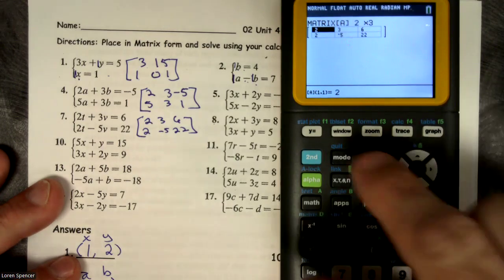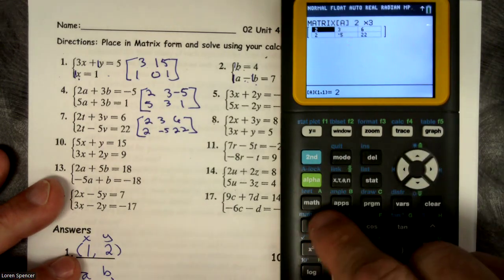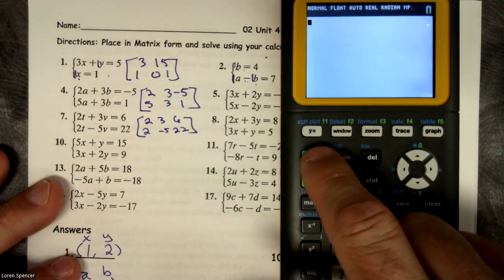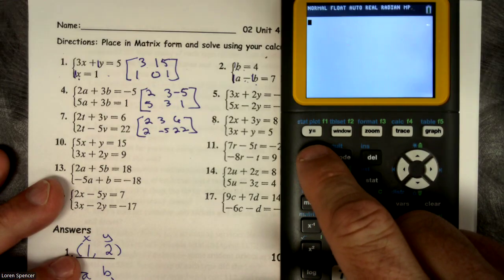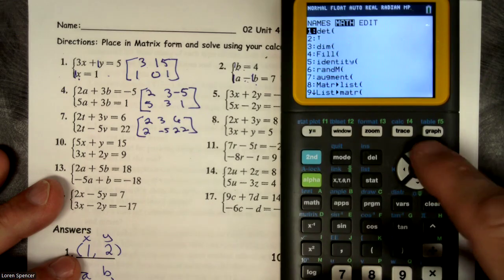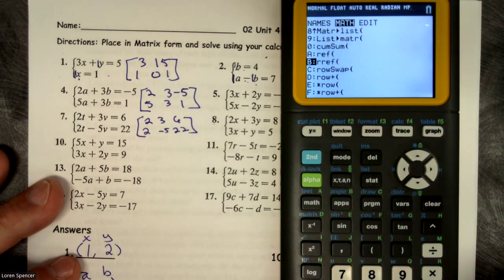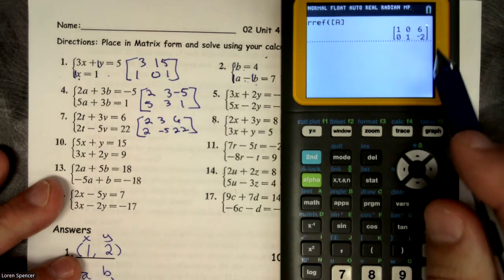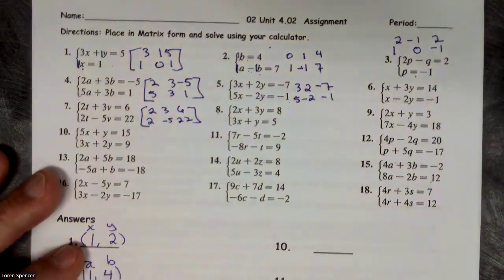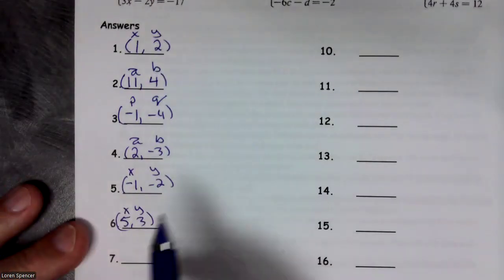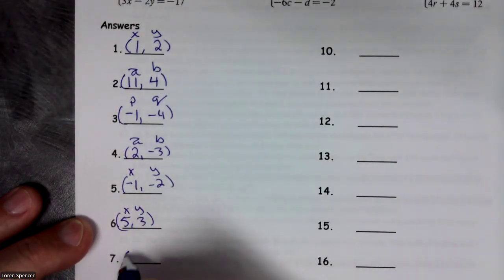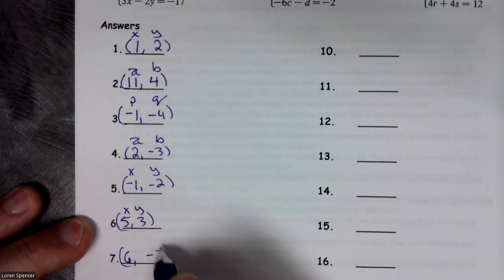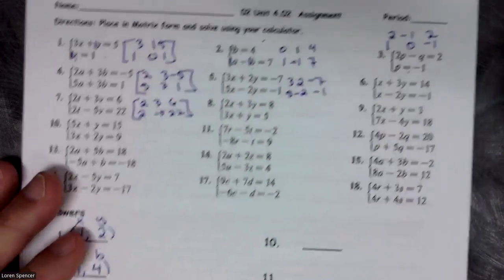Once we have it, we press blue mode. Then we're going to go back into the matrix by doing blue matrix, arrow to math, drop down to RREF, and press blue matrix twice, and we get 6, -2. 6, -2.